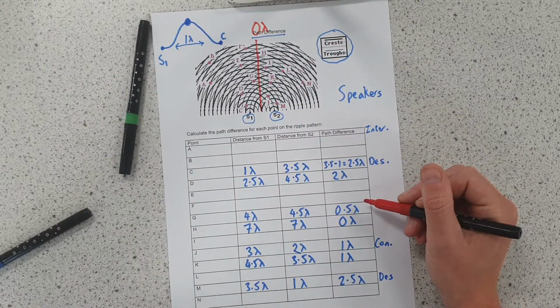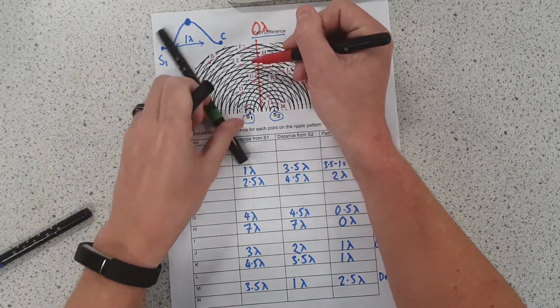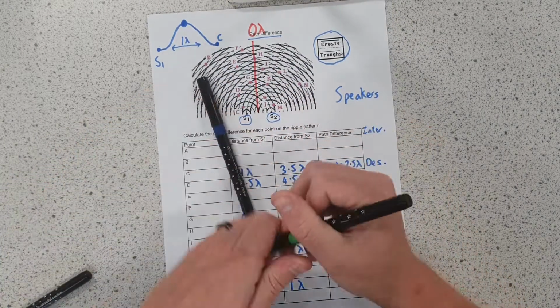Now what we notice with G just here, and G is interesting because G actually sits with F. I'm going to do this with a green pen.